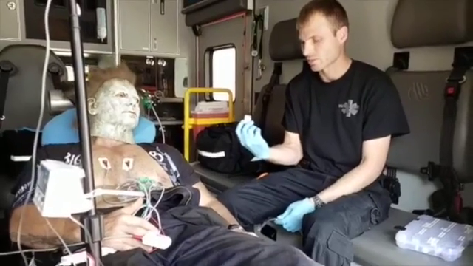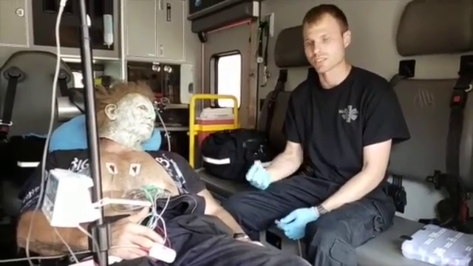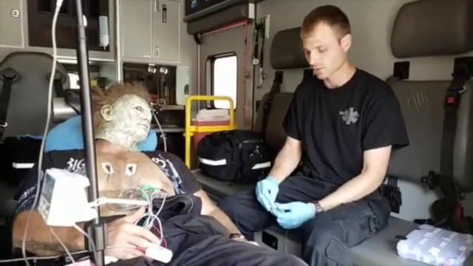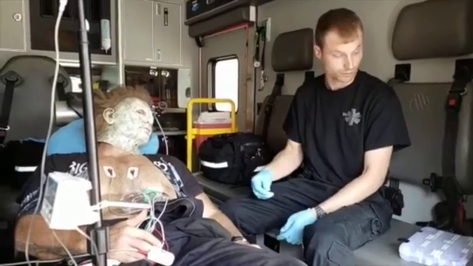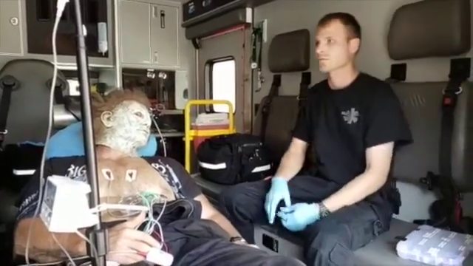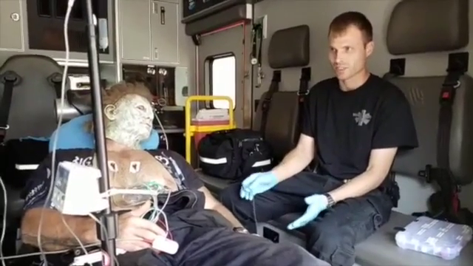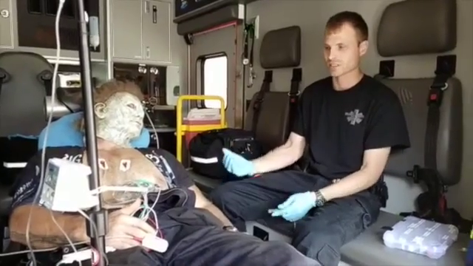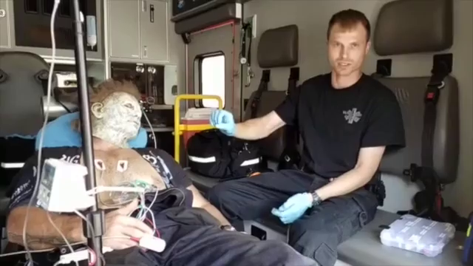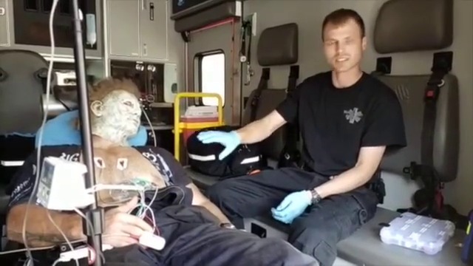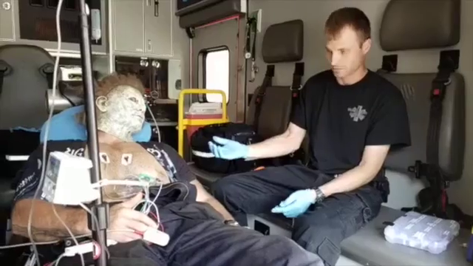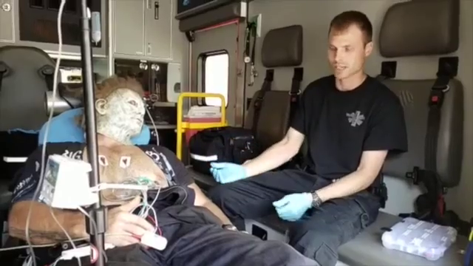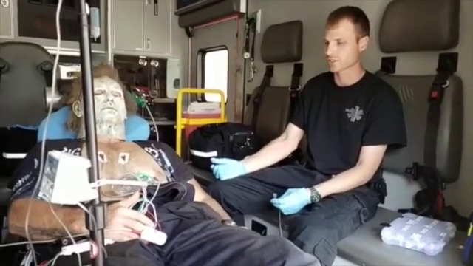Brilinta is basically like a heavy-duty aspirin and will act a little bit longer to further prevent that clot from progressing and getting worse. Our next goal in this case is going to be to reduce the workload on the heart. So what's happening is there's a clot in one of the coronary arteries, and part of the heart isn't getting enough oxygen. And that is what's causing the heart to not pump blood as effectively as it should.